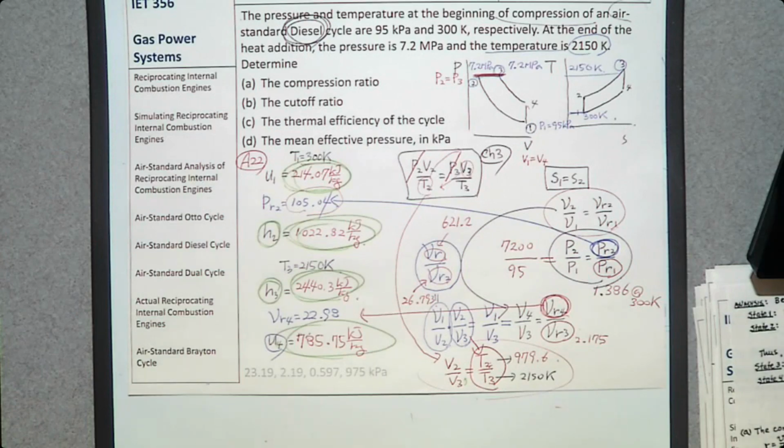So which one is going to be in the final exam? Otto cycle or diesel cycle? I don't know yet. It depends on the difficulty of the other three problems. If I see the other three problems take too much time, I will give you Otto cycle. If not, diesel cycle. But not both.